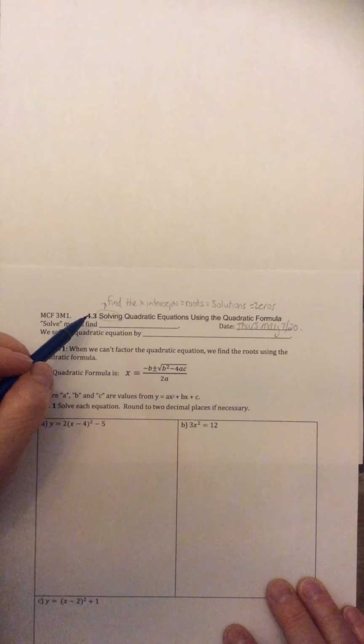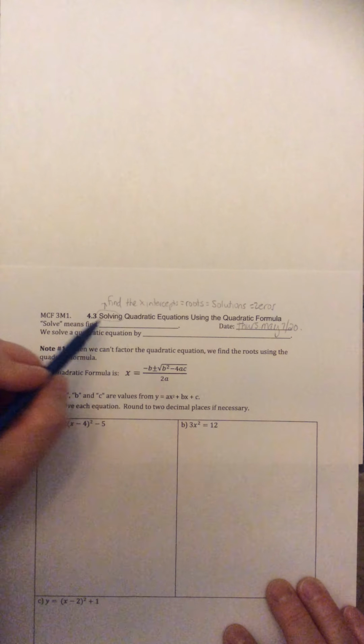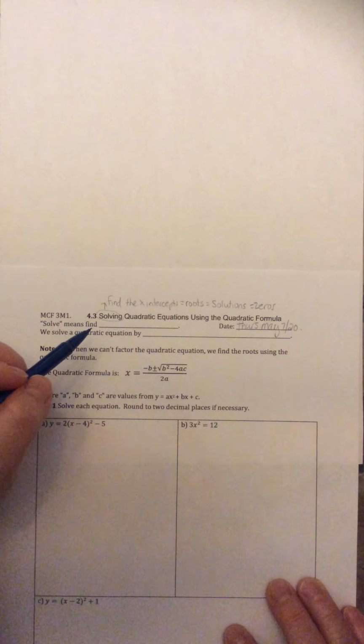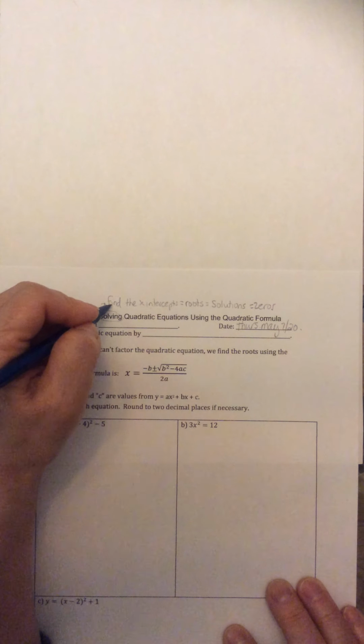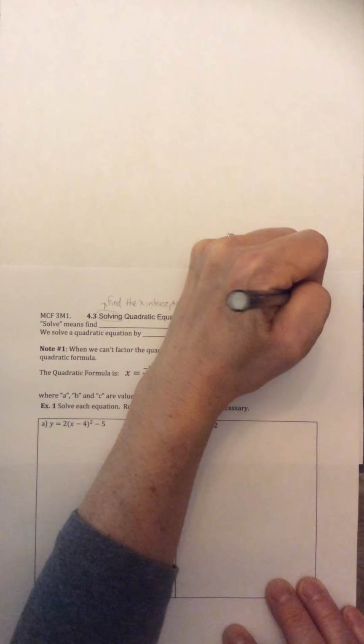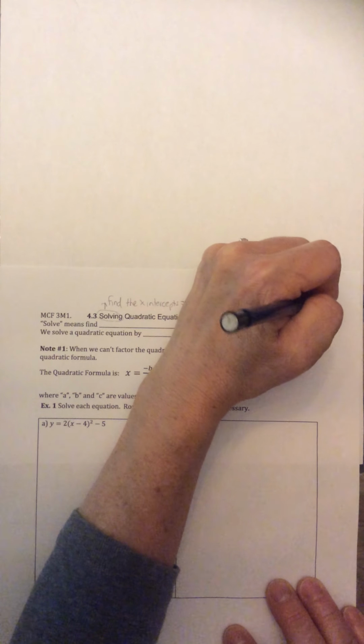Now, when we were in class, we were finding or solving the x-intercepts by factoring. But there's also another method.